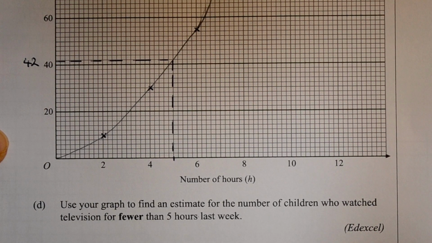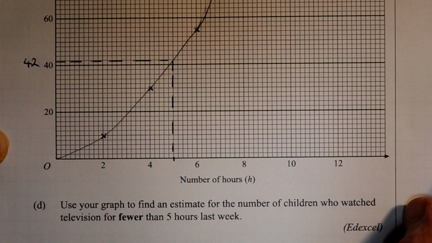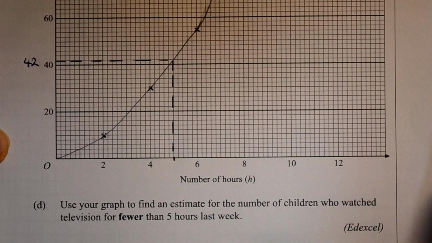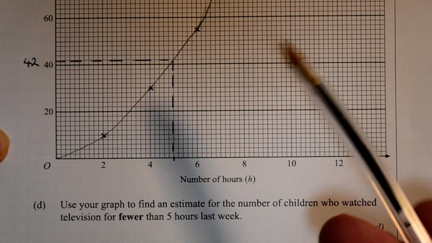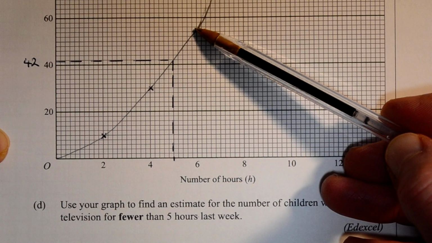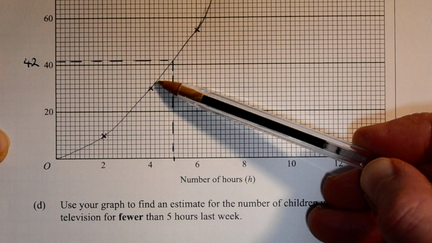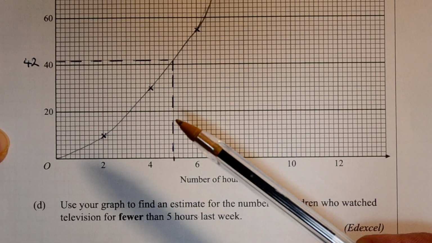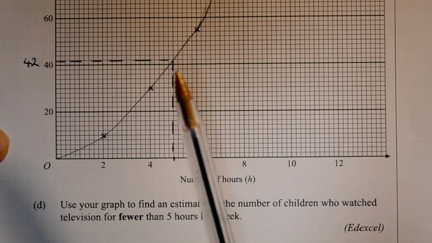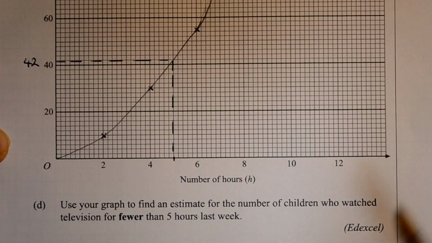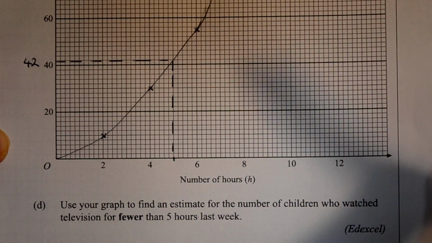Now, the other way to calculate this is if you can't draw on the graph, and to do this method you assume that the line between 4 and 6 is a straight line. The graph is fairly straight at this point, and then also assume that the frequency of children is spread out equally between 4 and 6 hours. So how do we do this?